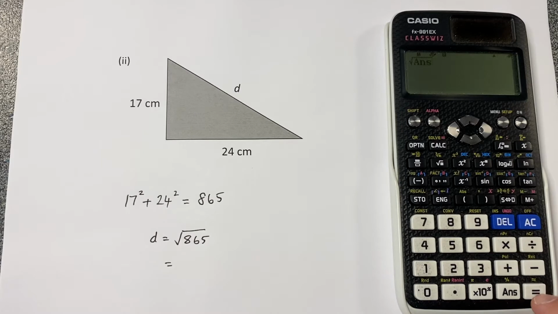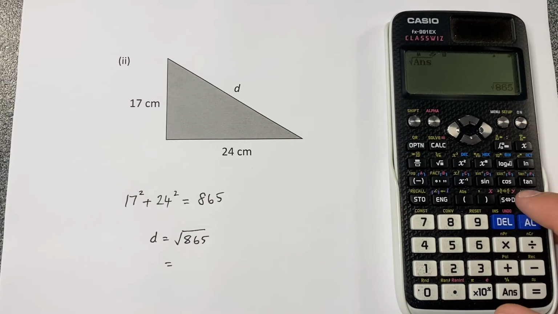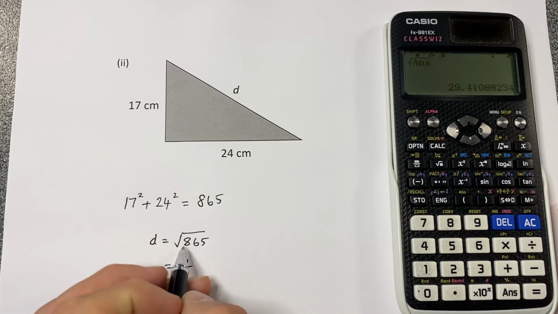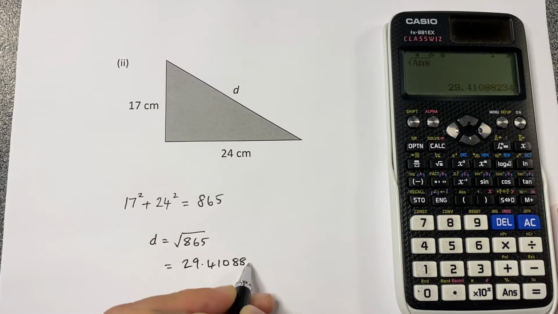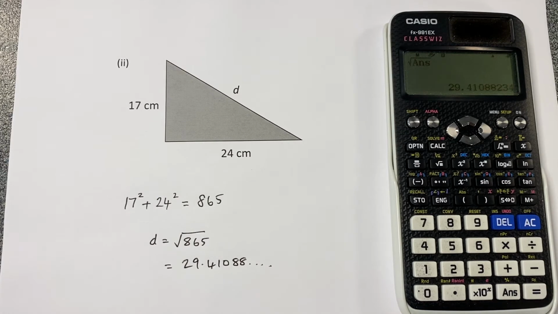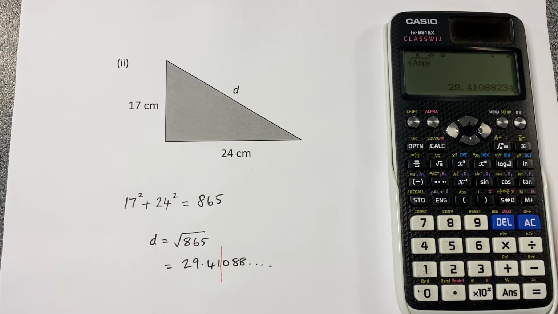The value of D is the square root of that quantity, so we square root answer equals, now it gives us it as a surd, i.e. the square root is still there. If you press the SD button, that's the standard decimal format, then we get our answer as 29.41088, and it carries on. However, with these kind of questions, we often round off to either 1 or 2 decimal places. So if we was to round off to 2 decimal places, that means I would cut off after the 1 here, and because I'm cutting a 0 off, I would write down 29.41 as my answer.